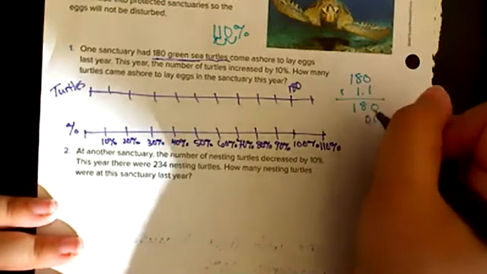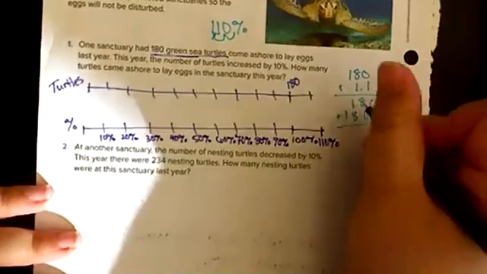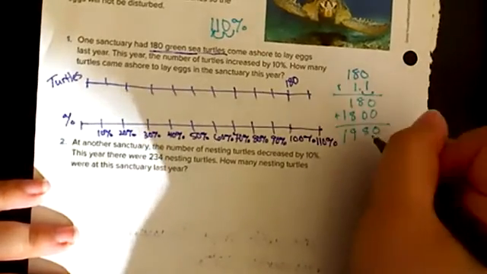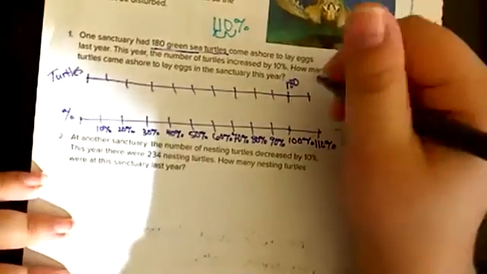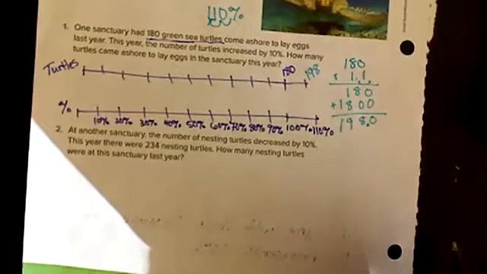Placeholder 0, 8, 1, add it up. We'd have 0, 8, 9, 1. There's 1 decimal place. And right here we would have 198. So there were 198 turtles who came to the sanctuary this year.